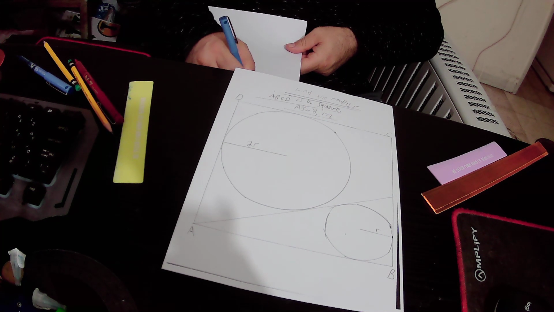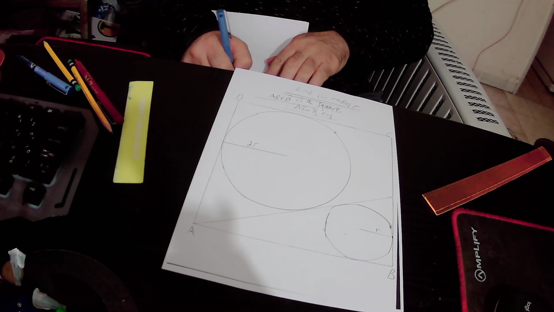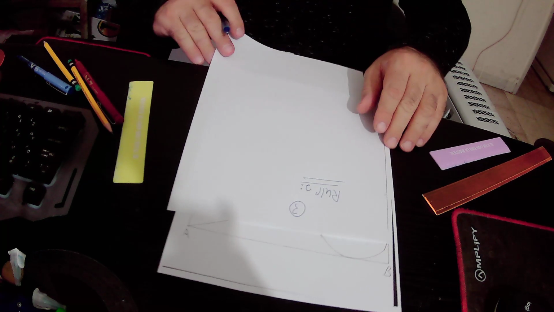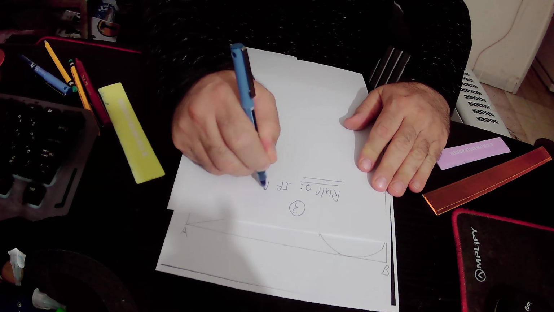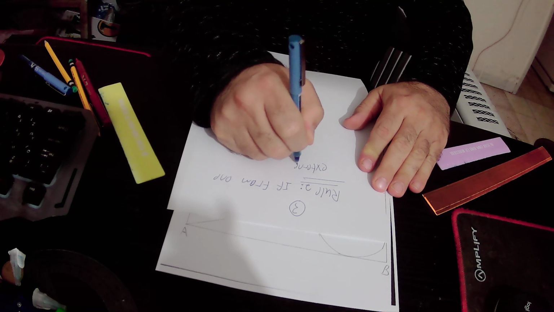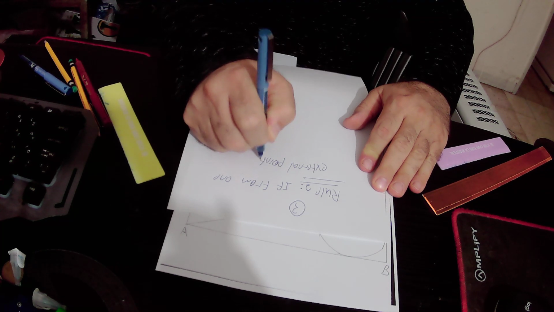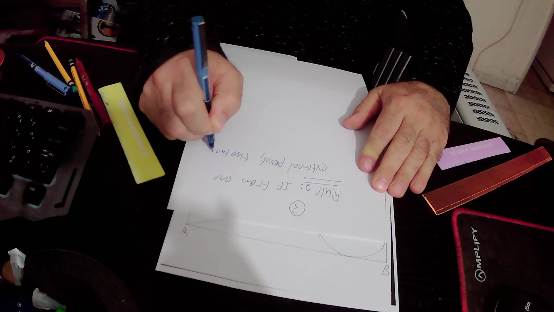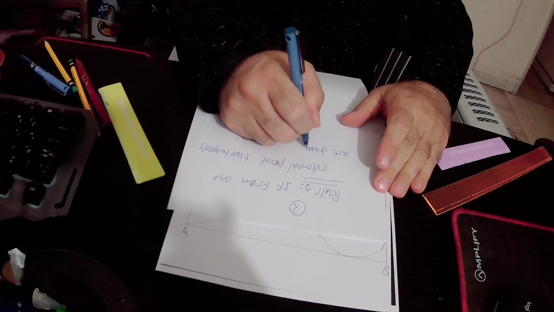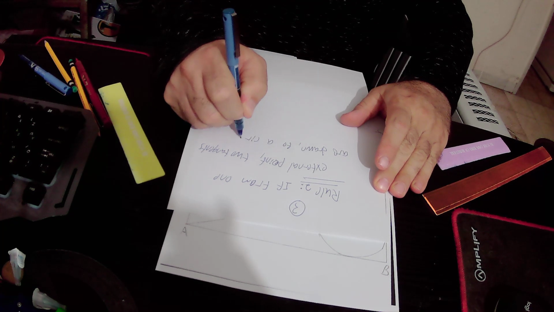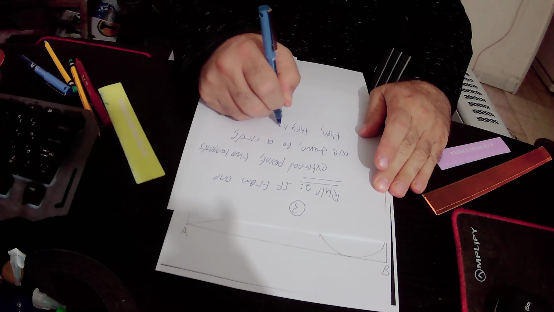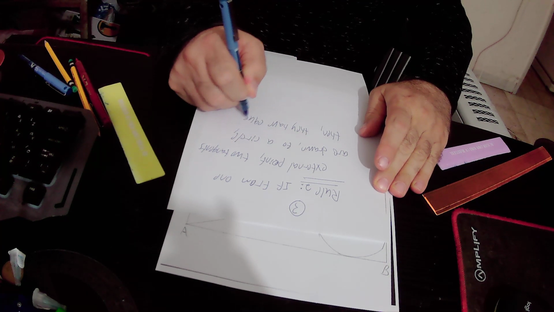Rule number 2 states that if from one external point two tangents are drawn to a circle, then they have equal lengths.